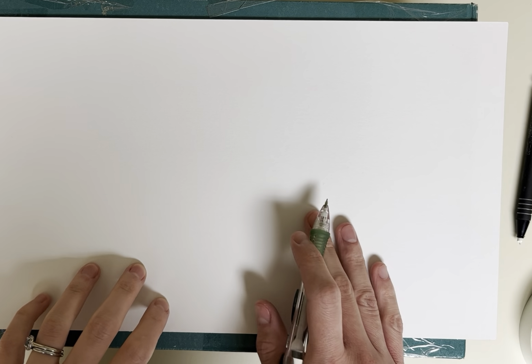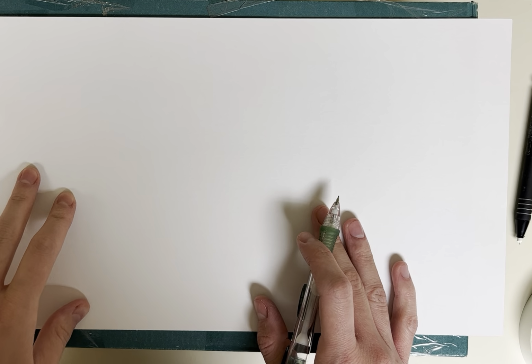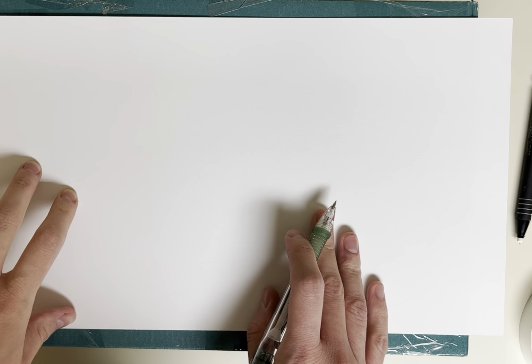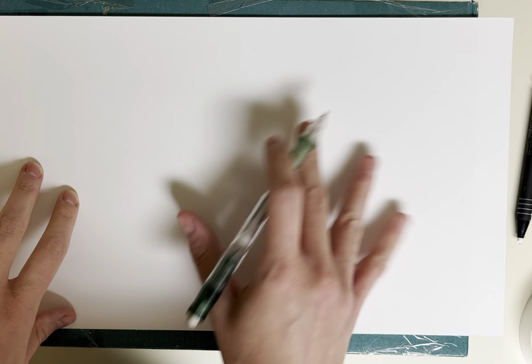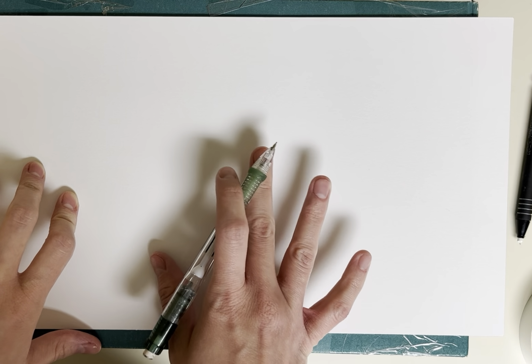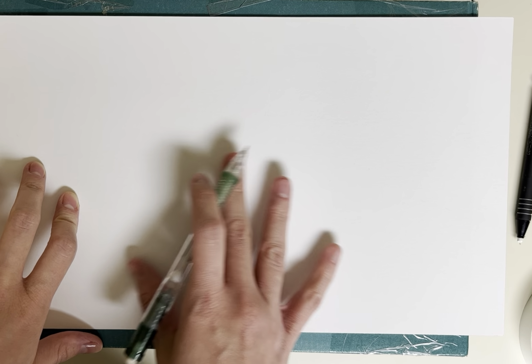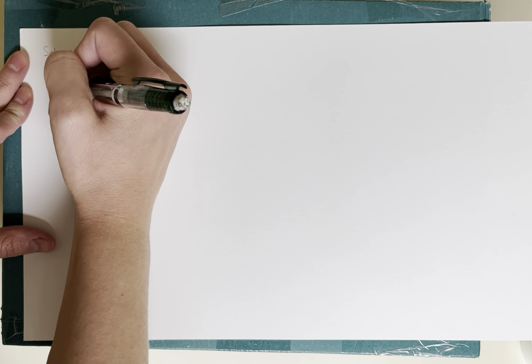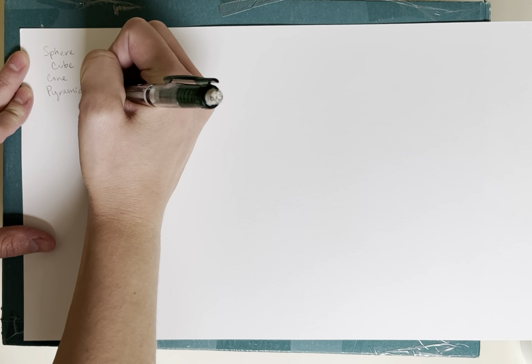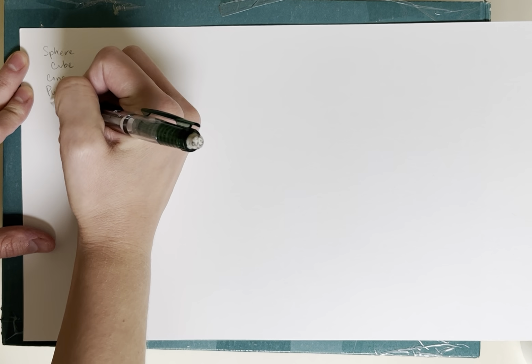All right, so I'm going to talk about the 5 basic volumetric forms that all complicated objects can be simplified down into. And these are the basic building blocks of drawing things in construction, or with the construction method of drawing. So it's going to be sphere, cube, cone, pyramid, and cylinder. Okay, so these 5: sphere, cube, cone, pyramid, cylinder.